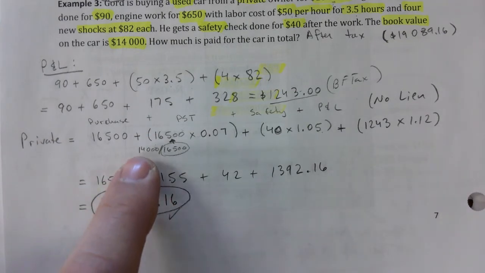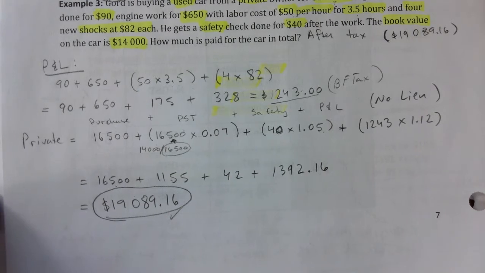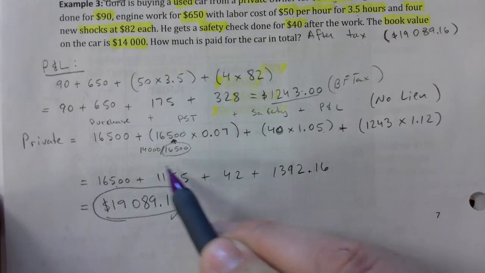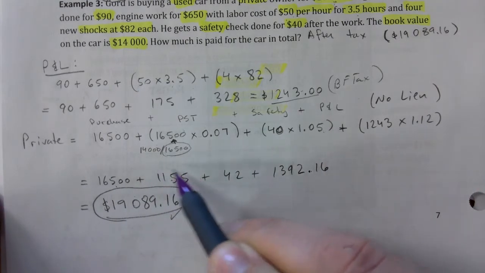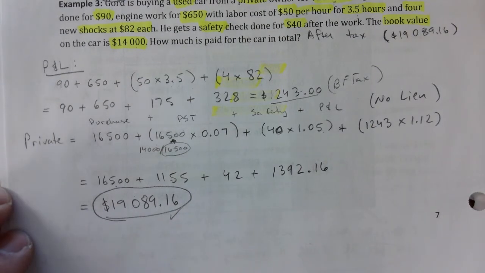Most of the time, their book value is lower, just to be on the conservative side, but that's how that works. Okay, and so the 1155 would be paid at the time of insuring the vehicle to that AutoPac agent. Okay.